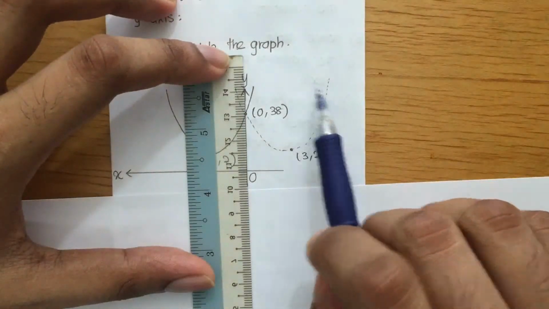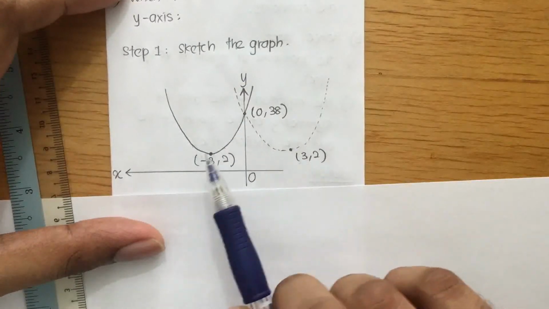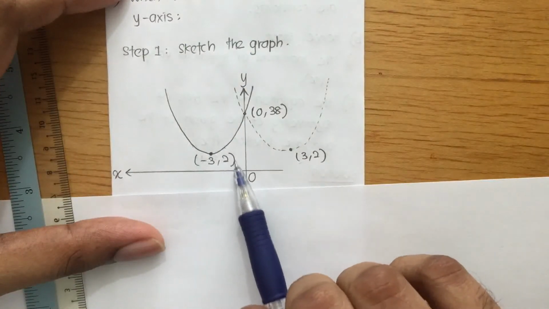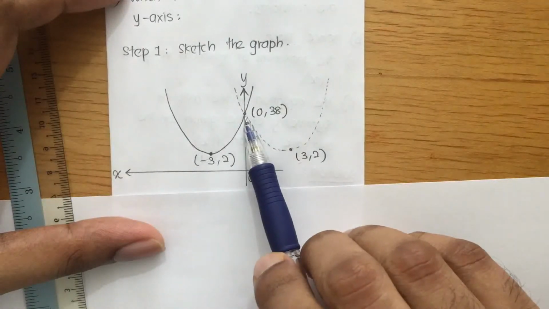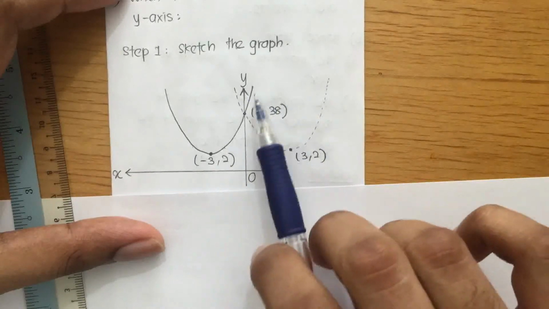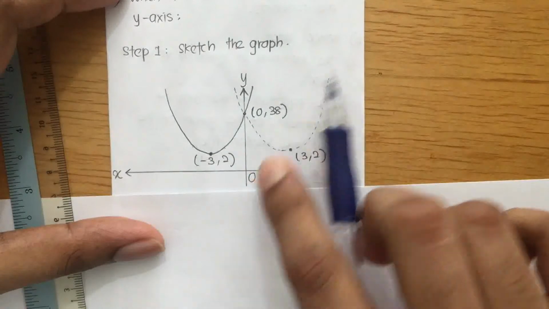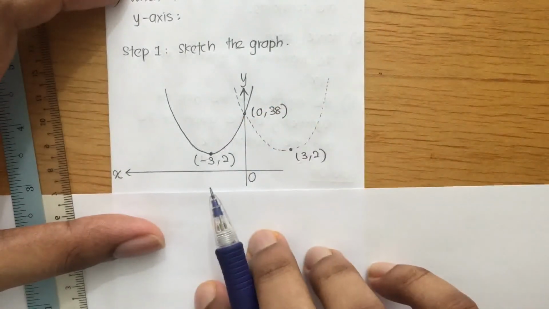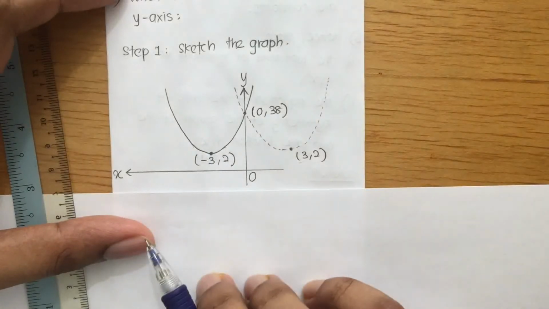So when it is reflected in the y-axis, this (3, 2) will become (negative 3, 2), guys. This is your new graph, and your y-intercept remains the same. I'm showing you this dotted line and this new line to show you that it's reflected in the y-axis, so that you can imagine it more easily, guys. So this is your new graph which I've already sketched for you.